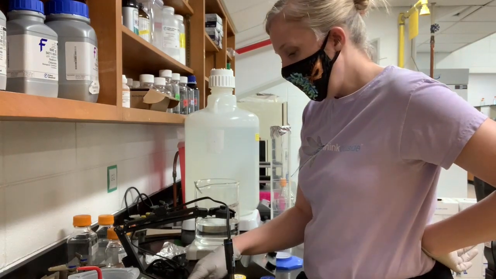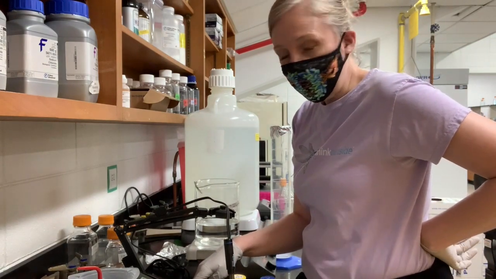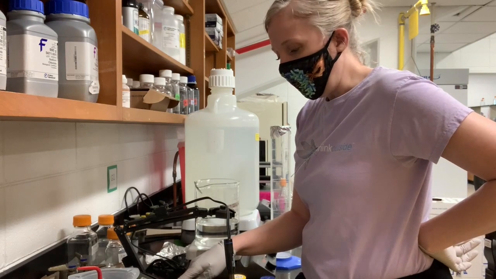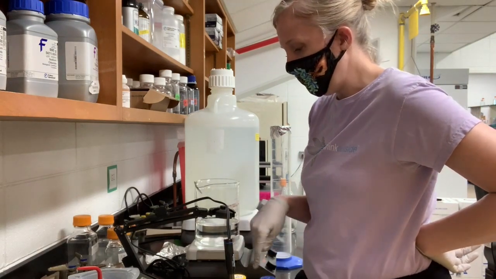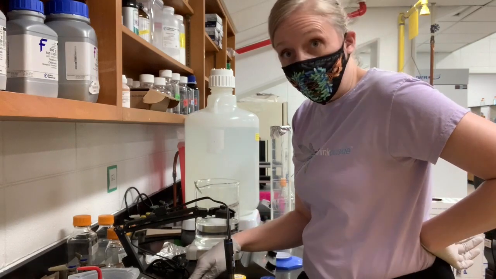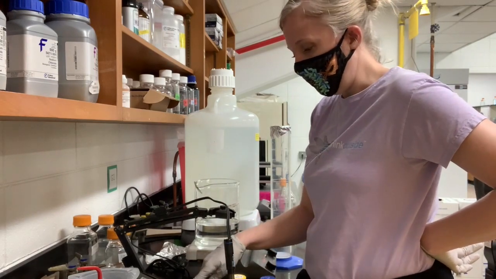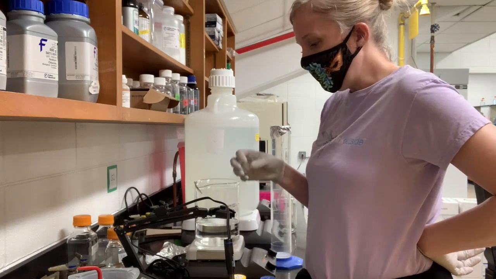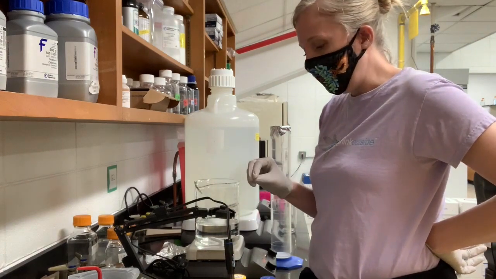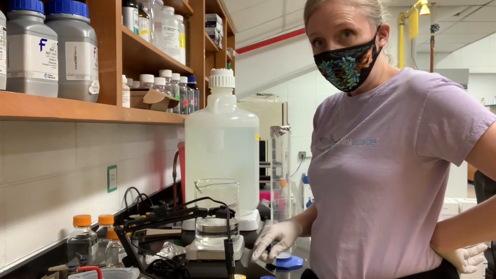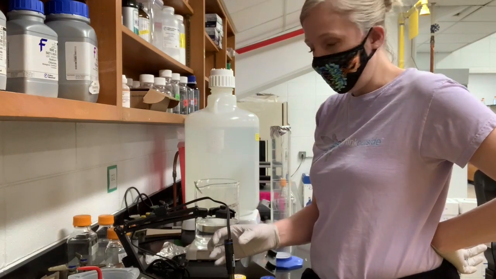I'm going to go to the machine, and if I press F1, there's a little black bar above that that will say cal for calibration. So I'm going to hit F1 and hit start, which is F3. And you'll see that the pH level will start blinking as the machine measures the pH of the solution that the meter is in.